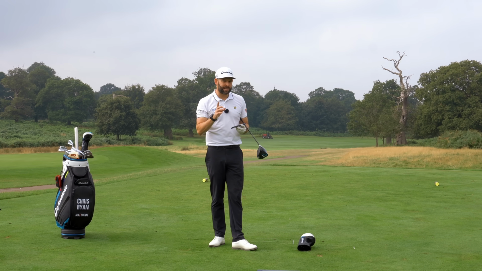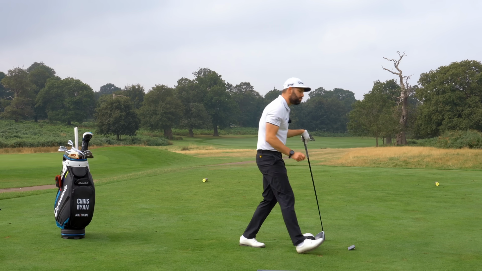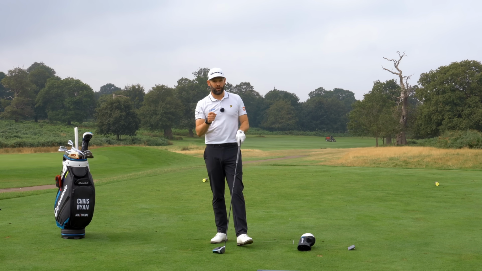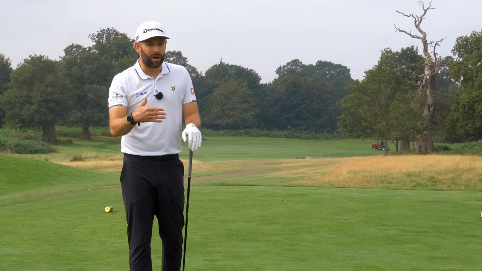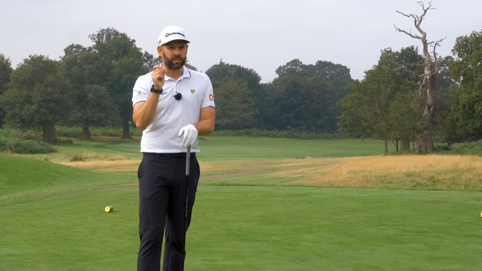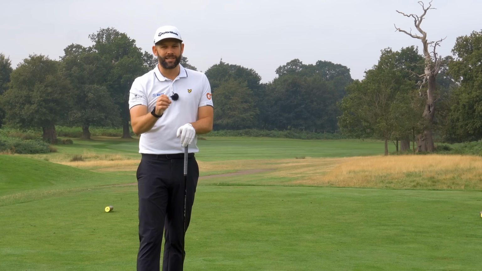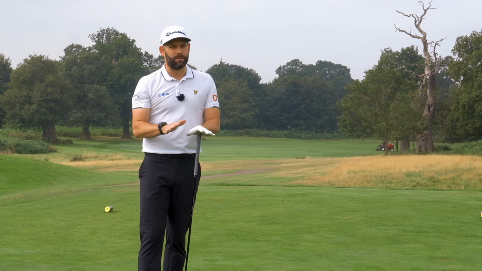So getting your attack angle positive with the driver will give you more distance if you currently hit down on the golf ball. It's something that I would encourage everybody to test, to check and work towards, because it is free distance. You just need to make sure the setup is correct, try that little exercise, shift the path with that setup, and you should start to hit up on the ball and gain more distance.